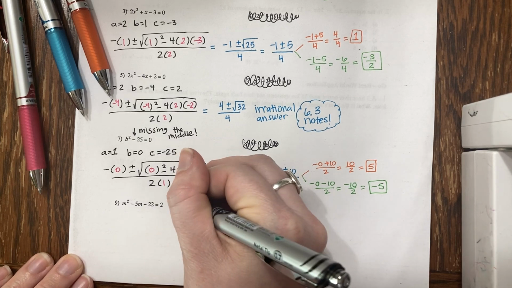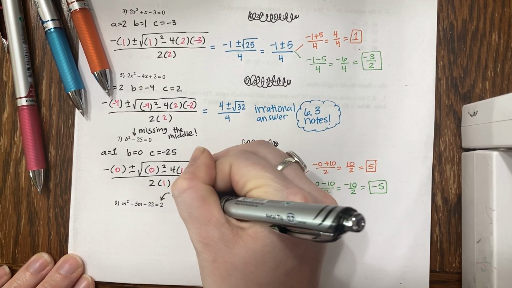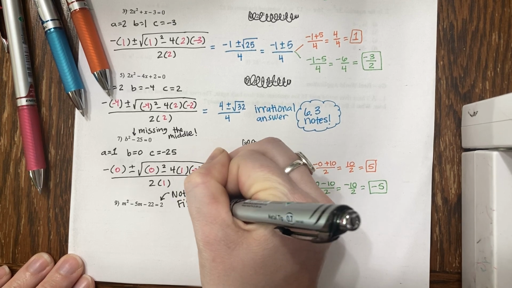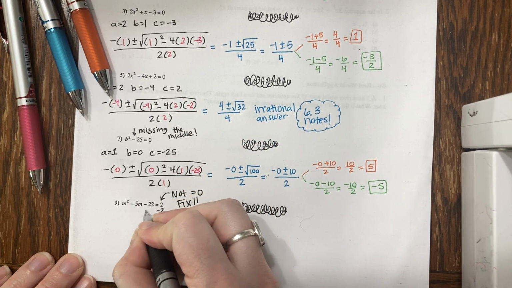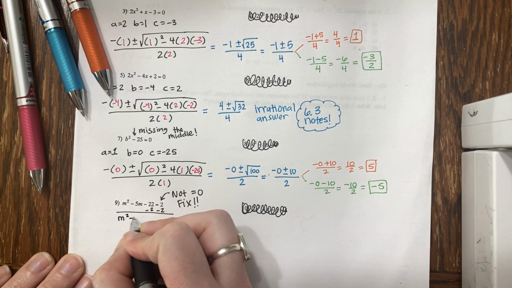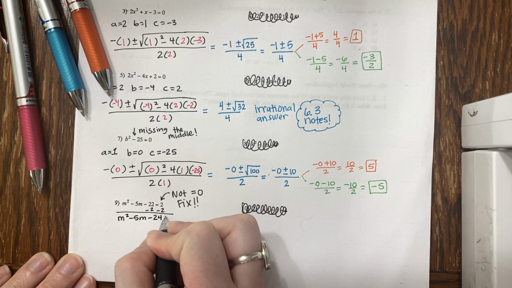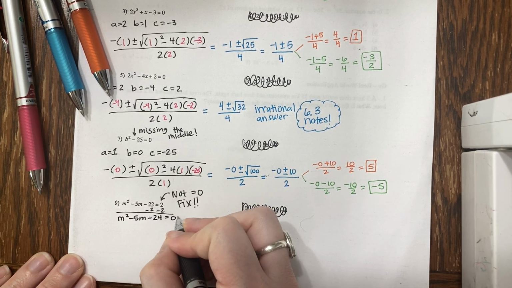Question 9. It's not equal to 0, so I need to fix it. I'm going to subtract 2. That will give me m squared minus 5m minus 24 equal to 0.